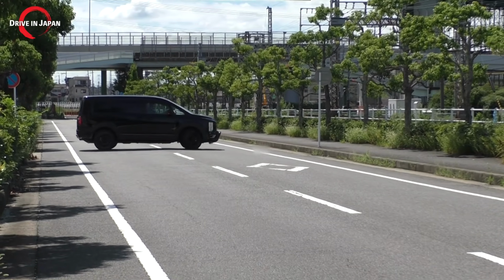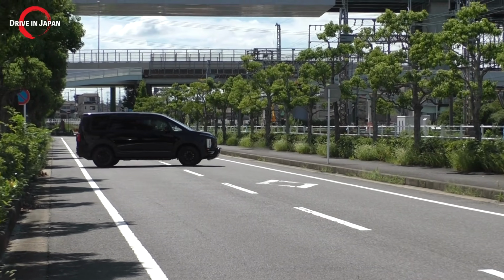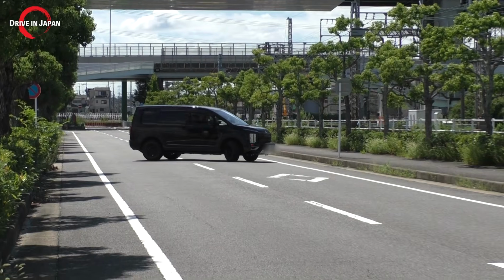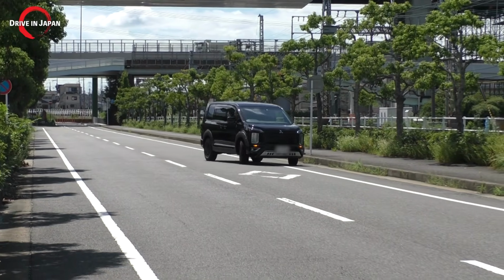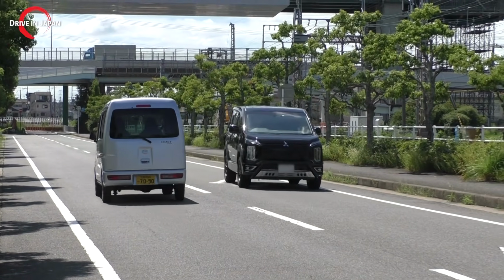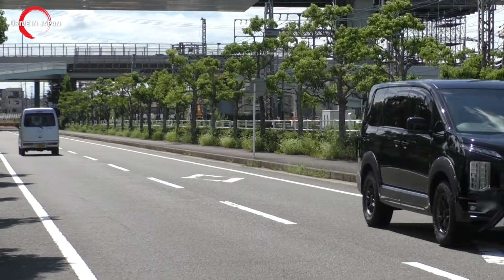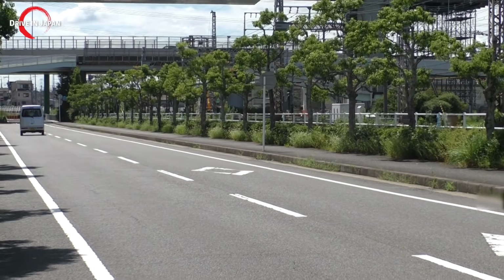If reversing action is required, keep the flashers on during the U-turn in order to warn other drivers. Making a U-turn with reversing can interfere with other traffic. You'd better not do it on a narrow road. Take a detour.